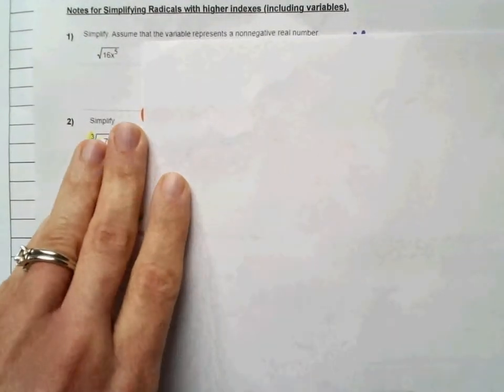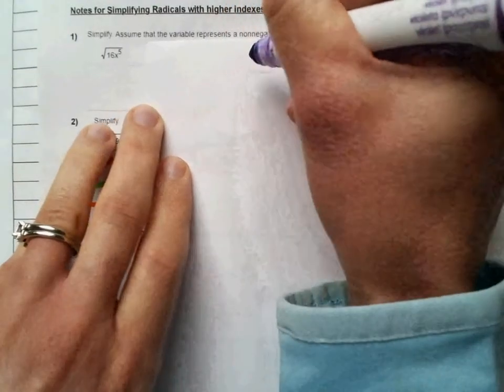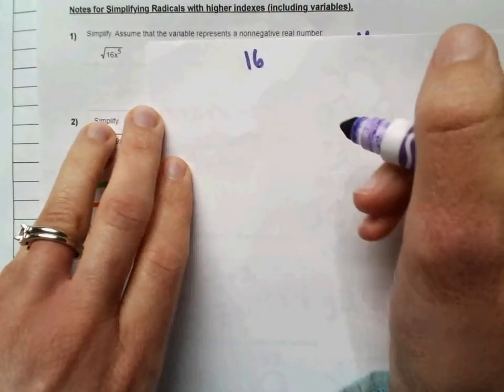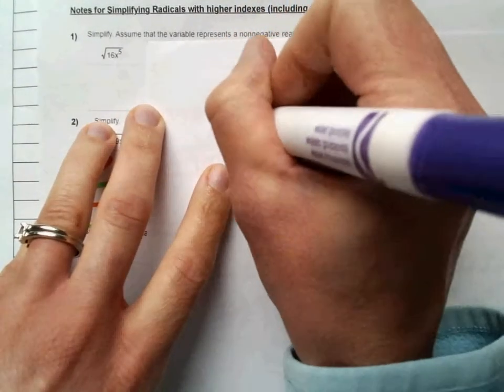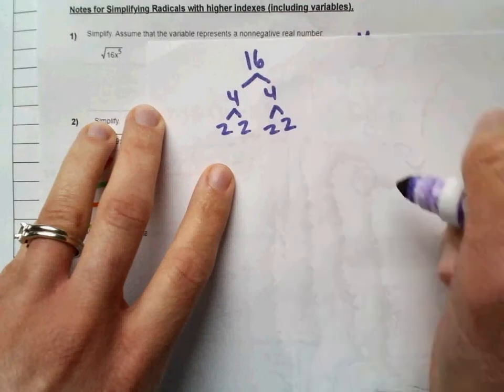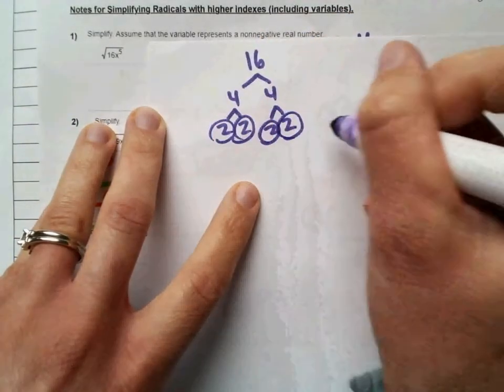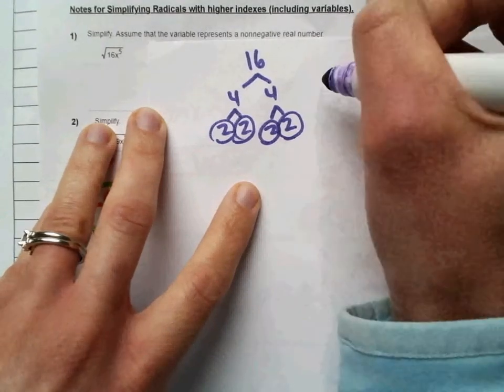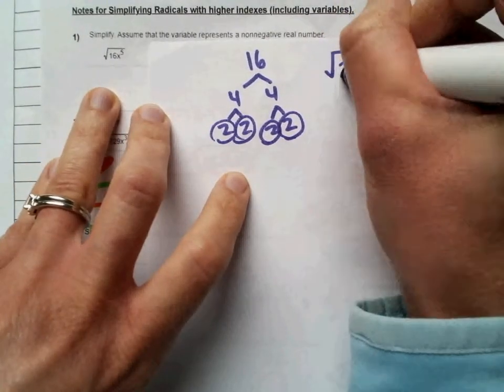So I got a fresh piece of paper here. Alright, so we still need to factor 16 just like we were doing before. Put it on pause if I'm going too fast, otherwise you want to make a factor tree and get 16 to these prime numbers. So 16 is 2 times 2 times 2 times 2. So I'm going to rewrite this as the square root of 2 times 2 times 2 times 2.